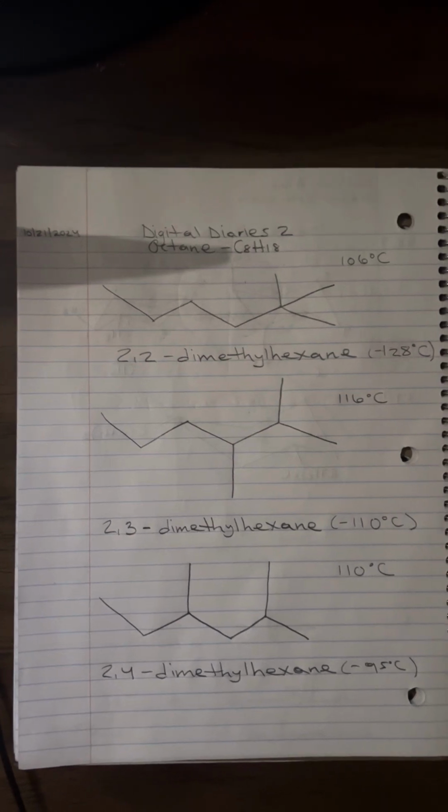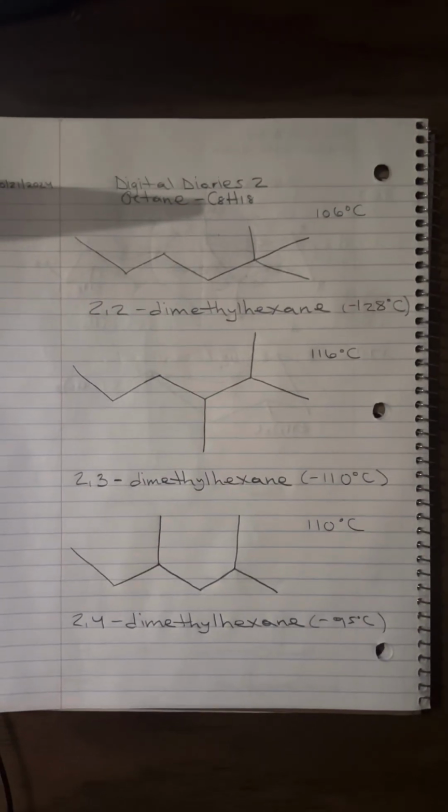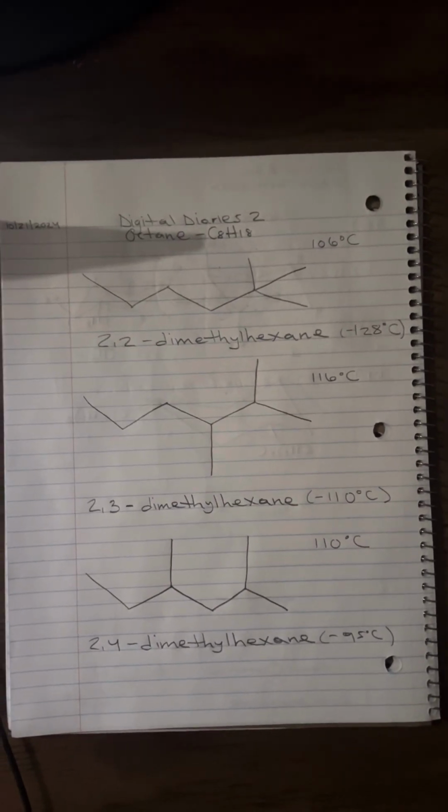So the boiling point of 2,2-dimethylhexane is 106 degrees Celsius, while the melting point is negative 128 degrees Celsius. The boiling point of 2,3-dimethylhexane is 116 degrees Celsius, while its melting point is negative 110 degrees Celsius. And for 2,4-dimethylhexane, the boiling point is 110 degrees Celsius, while the melting point is negative 95 degrees Celsius.